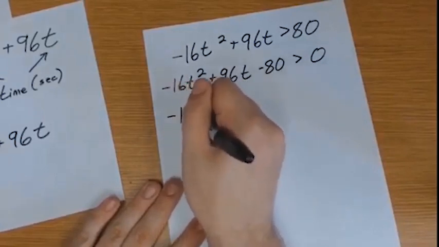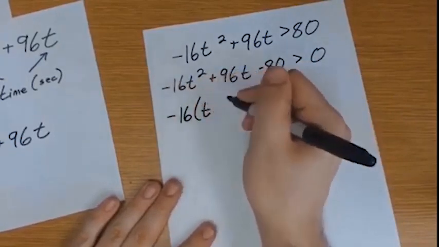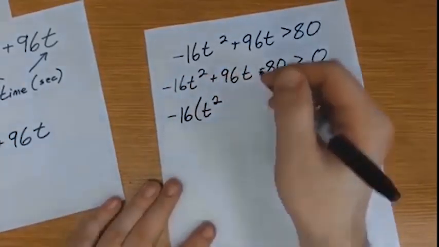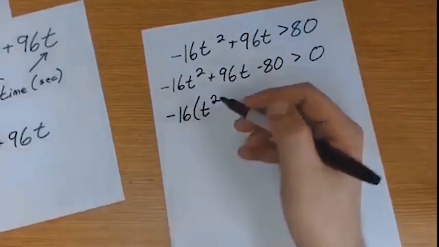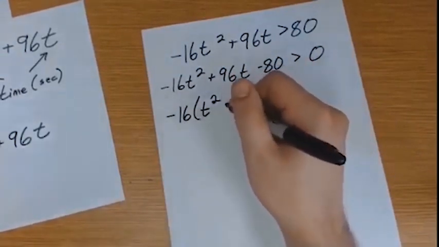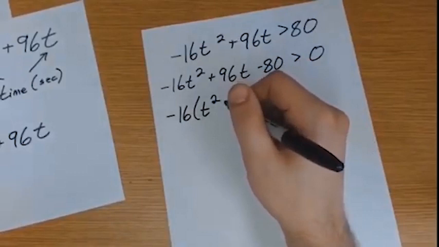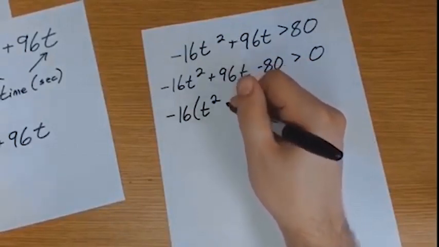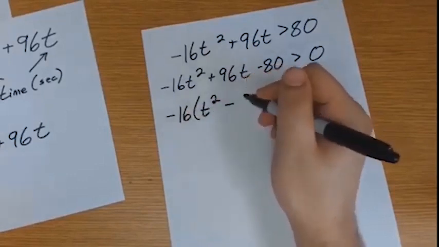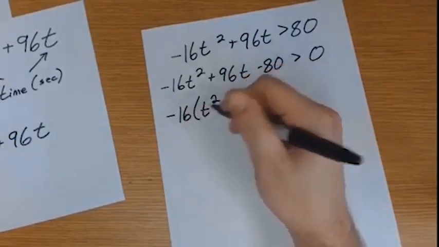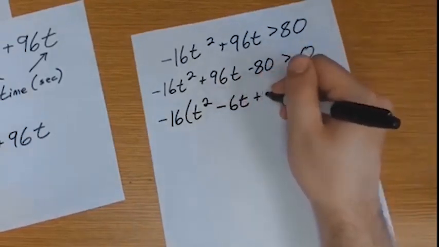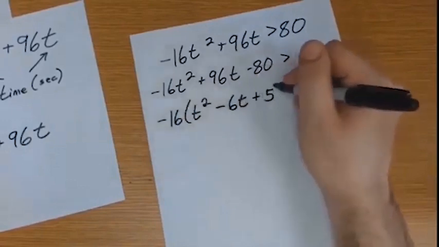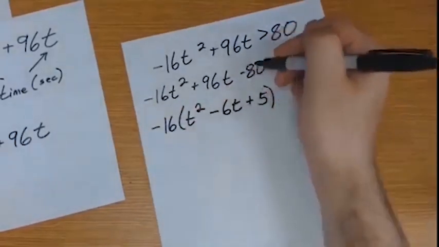In fact, let's take out a negative 16 so that we keep this t squared positive. So if we take out the negative 16, we're left with just t squared. And we would also have minus 6t, 16 times 6 is 96, and plus 5, 16 times 5 is 80. Negative times positive is negative.